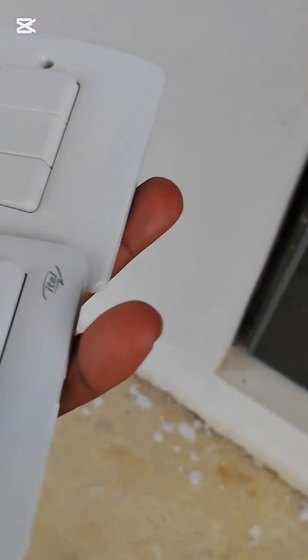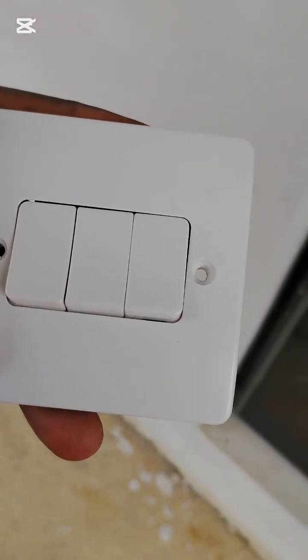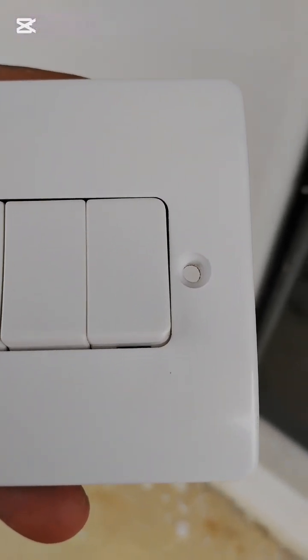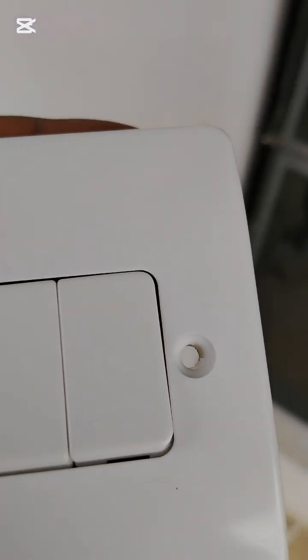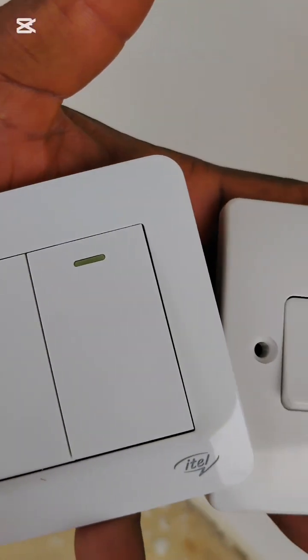Here with me, we have two different makes of switches. The ITEL here, and this other one is the MK. That is the company's name. This one is a 3-gang switch, and this one is a 2-gang switch. So I'm going to explain them.